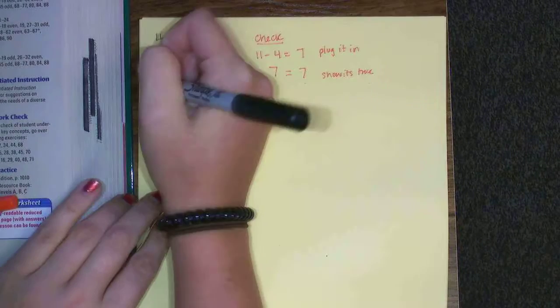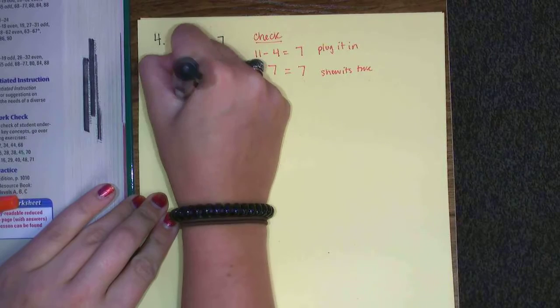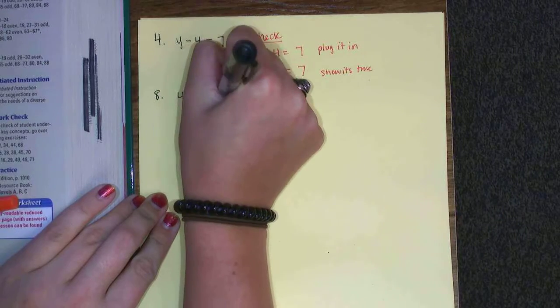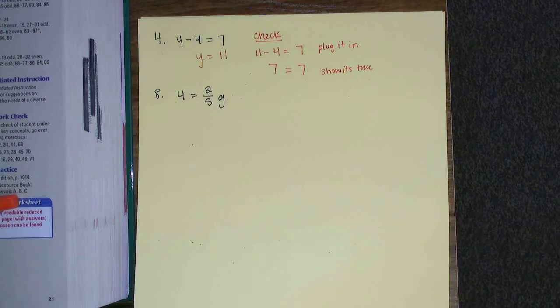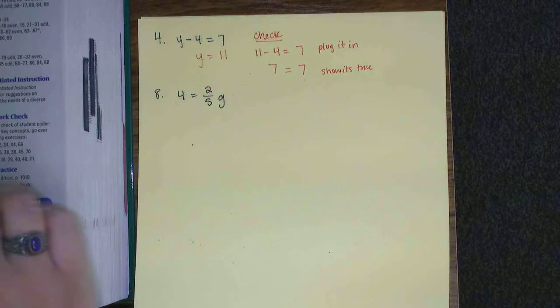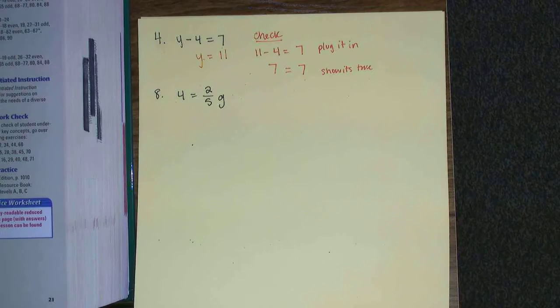Number 8. 4 is equal to 2/5 g. How do I get that variable by itself? So multiply by what? Okay, so I can either divide by 2/5 or I can multiply by 5/2, because I need to flip it. When you divide by a fraction, you have to flip it.